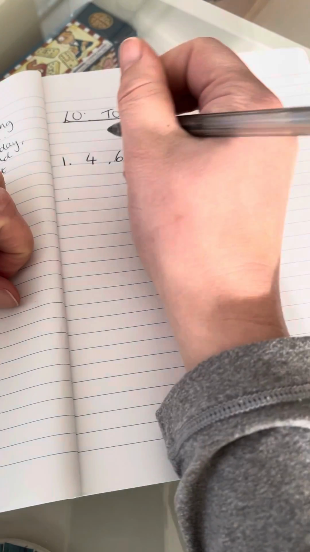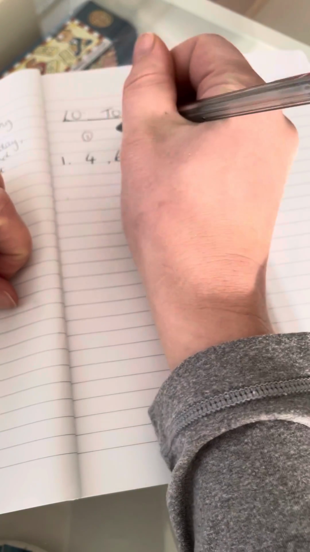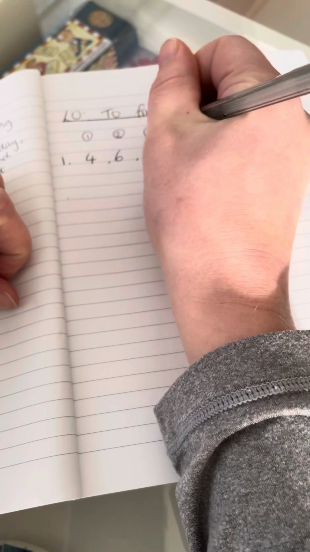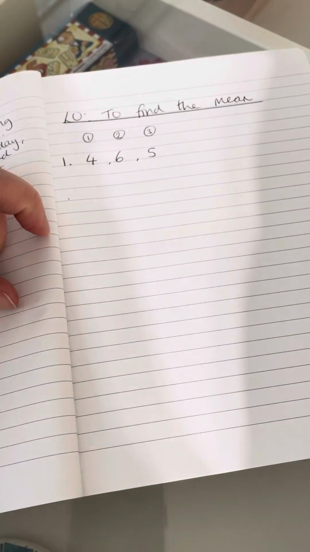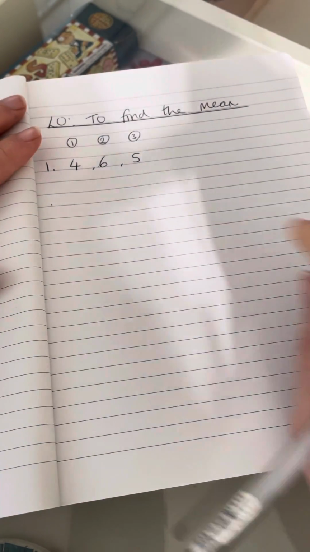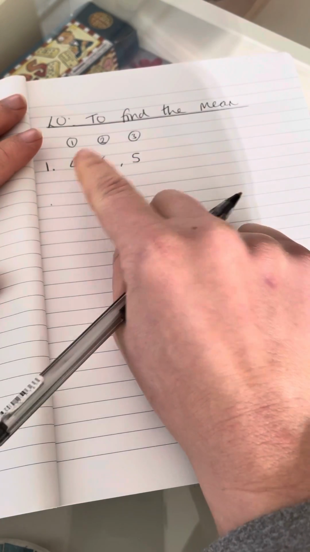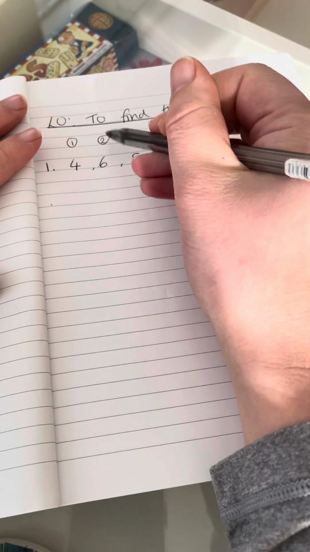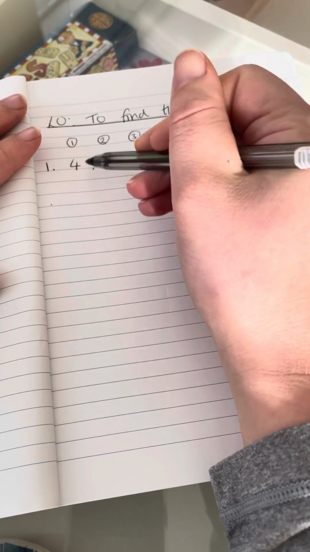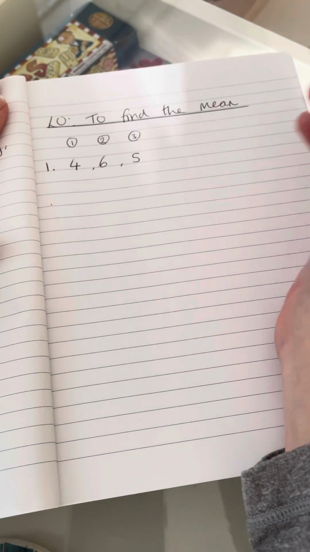So we know that there's 3 children. We've got 1, 2, 3, because there's 3 numbers. So to find out the average, what I need to do is add those numbers together, and then I divide them by the amount of children there are, or by the amount of numbers there are. Might be children, could be anything.